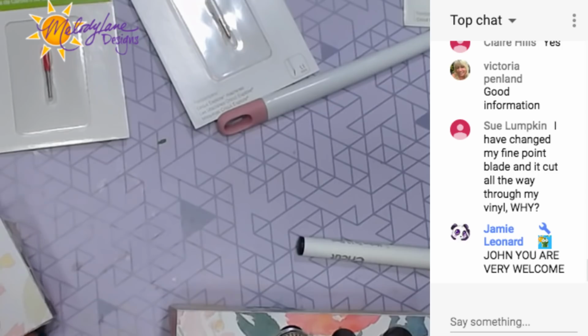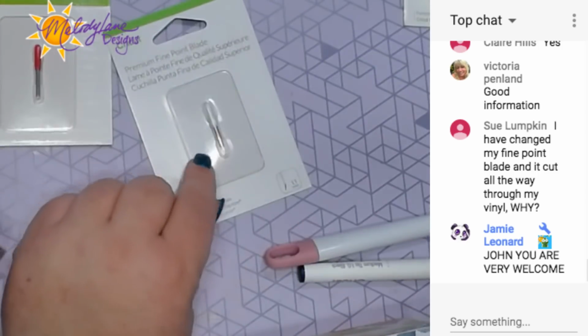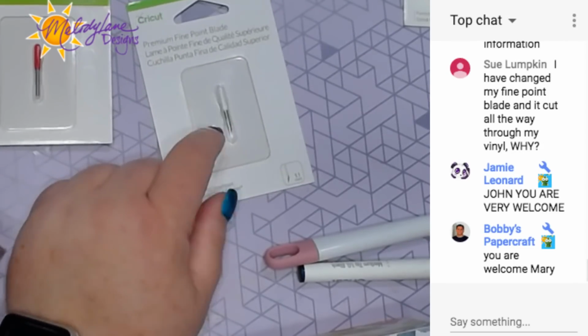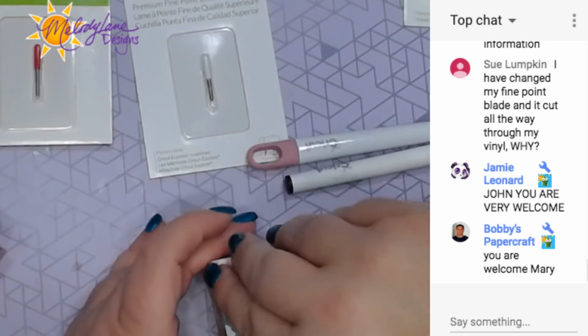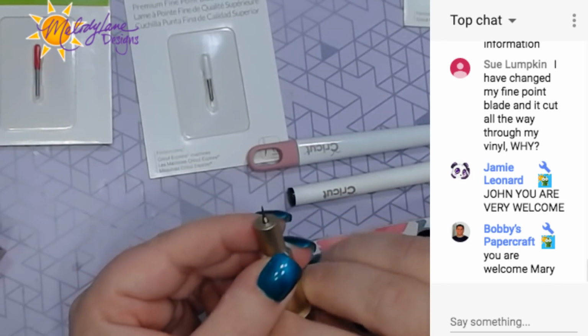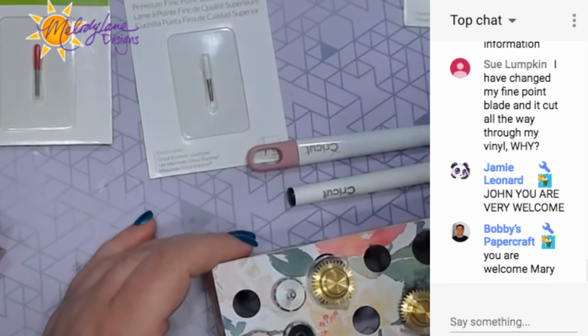Okay, Sue says she cut her fine point blade and it cut all the way through. Was it the one with the gray cap? I went over that in the beginning. And also make sure it's all the way in and not sticking. I don't know how you do it not all the way in. It just kind of does that.